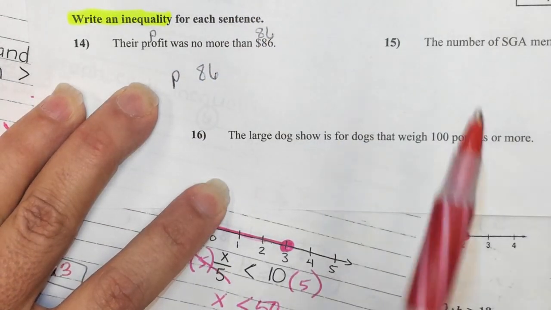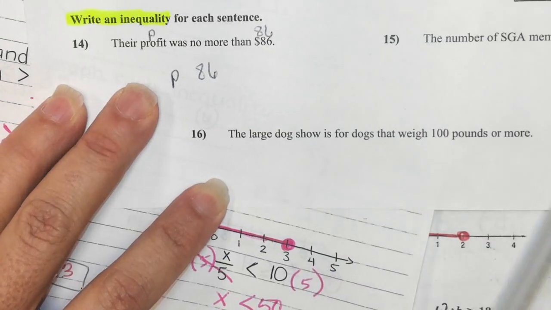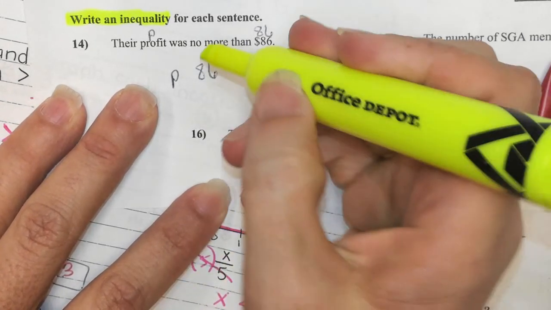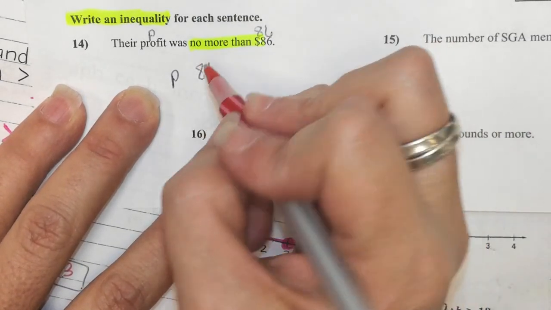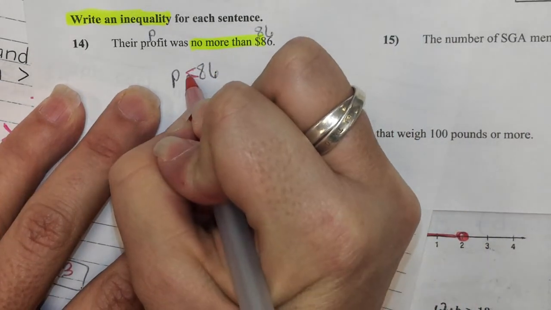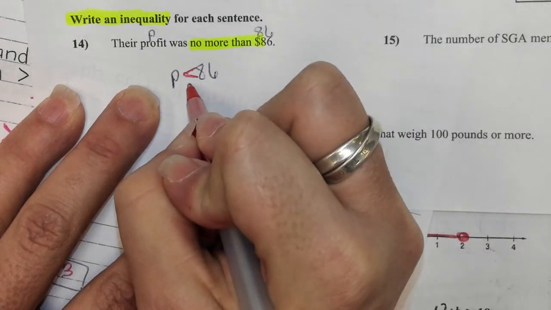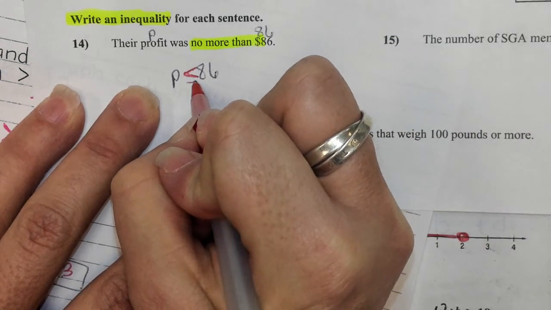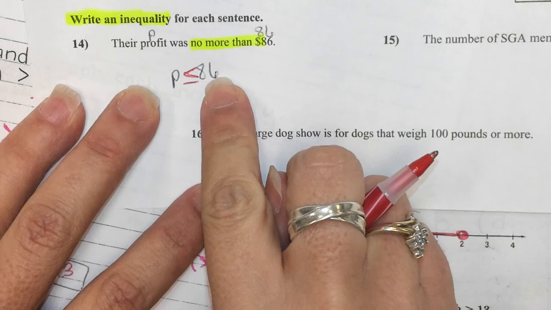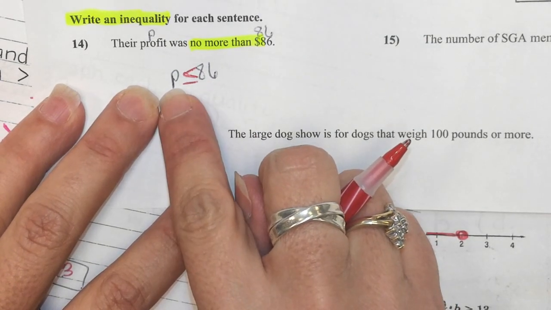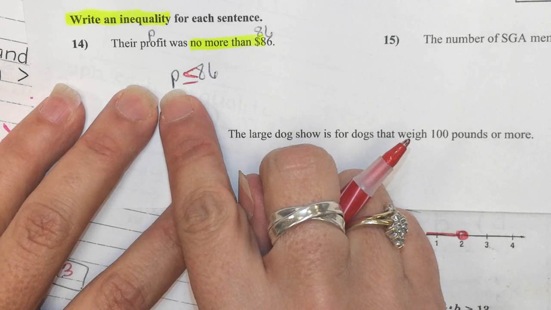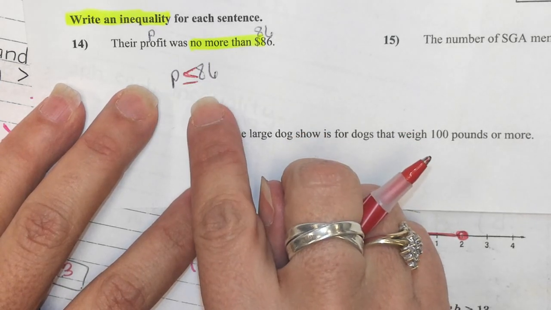Okay, and if they say no more than 86, yes. There's your fancy words we need to find. So, it is up to 86. Can it equal 86? Yes, because no more than that, but it can be 86. It just can't be more than that. So we're writing inequalities.